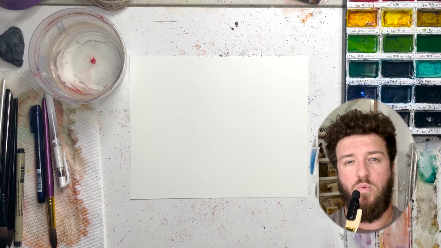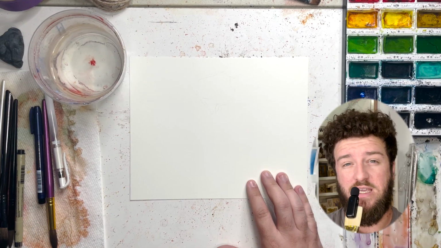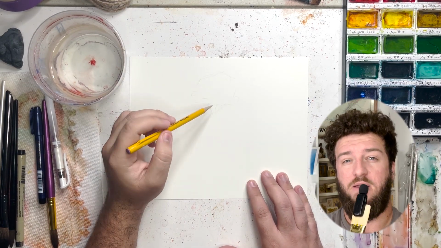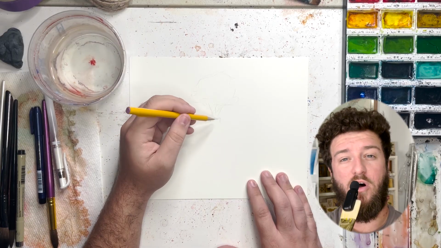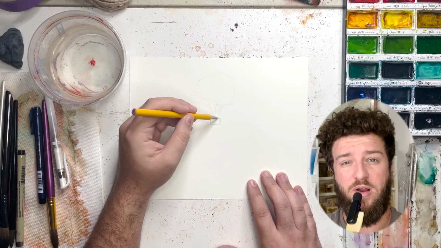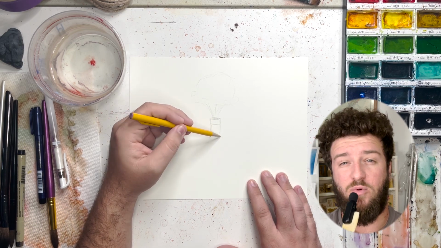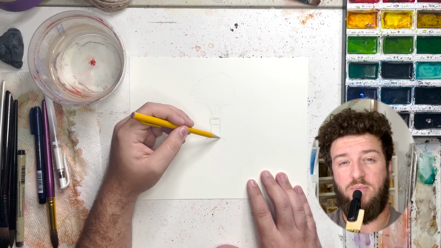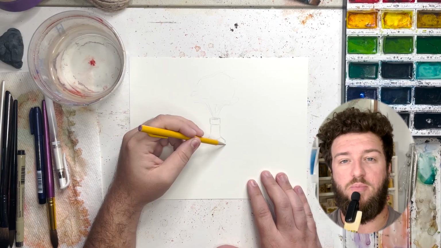Okay, so we're going to start with the bad composition. And right out the gate, you can see that I am drawing a vertical kind of subject on a horizontal piece of paper. This, just for starters, is going to leave me a lot of empty room in my page that's going to be unused. And so that's the first kind of faux pas that I'm going to make here.